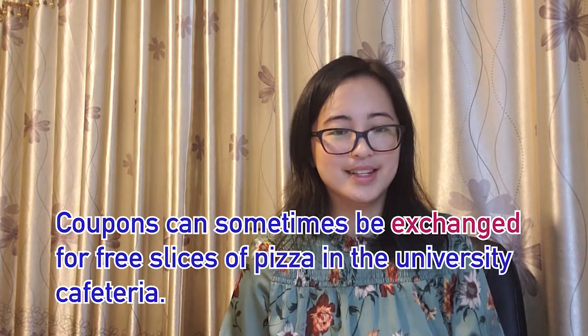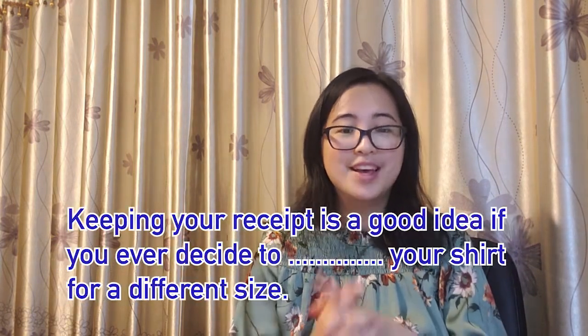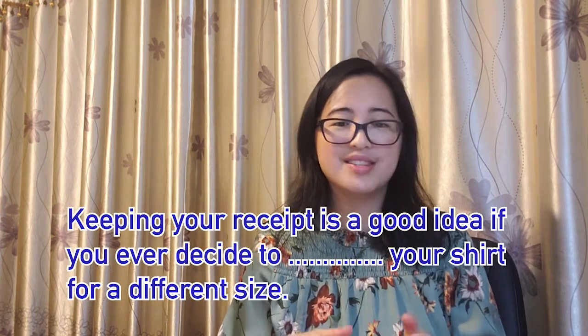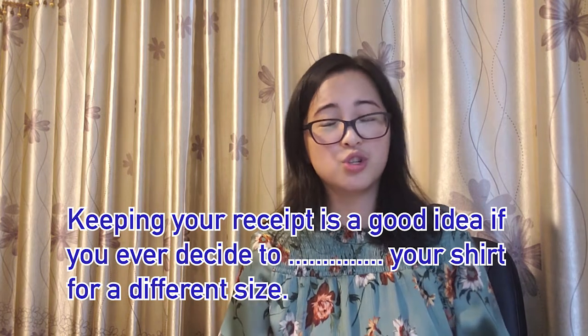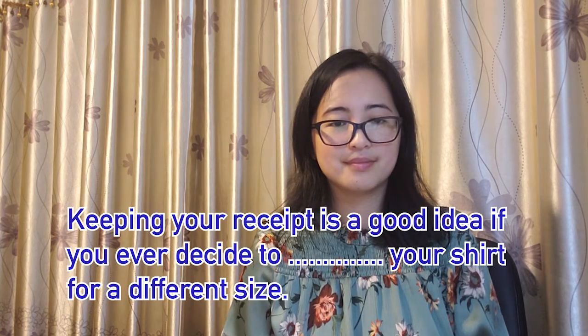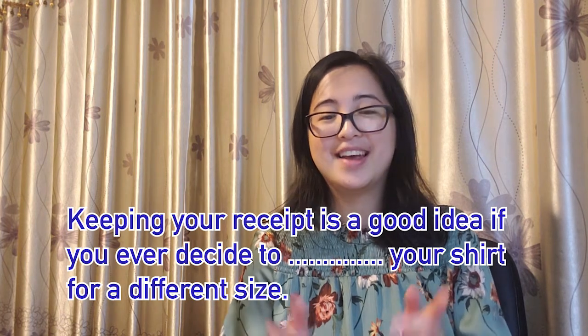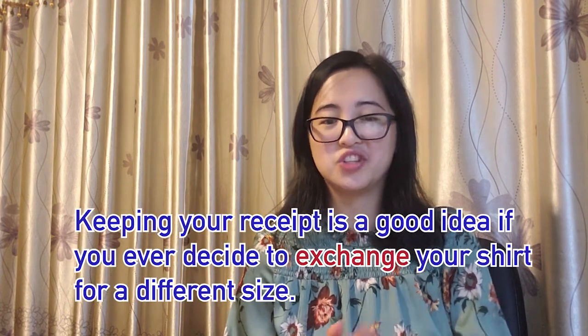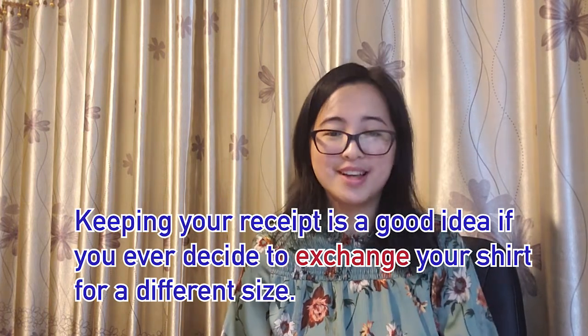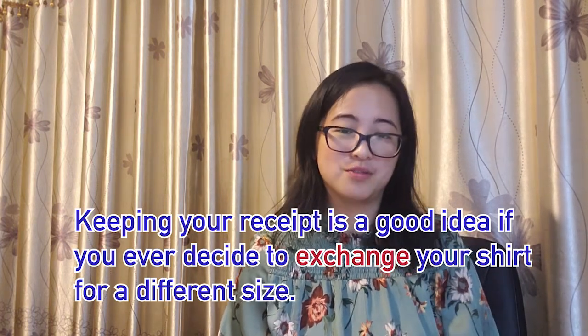All right, excellent. So you're going to try this one. Keeping your receipt is a good idea if you ever decide to blank your shirt for a different size. Any guesses? Yes, you can use the word exchange. So keeping your receipt is a good idea if you ever decide to exchange your shirt.